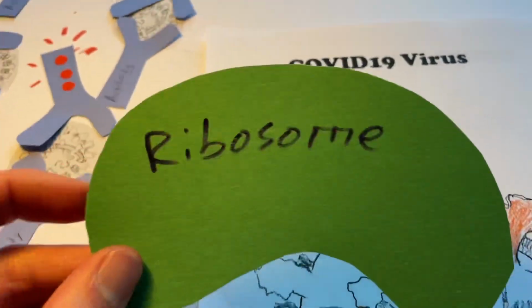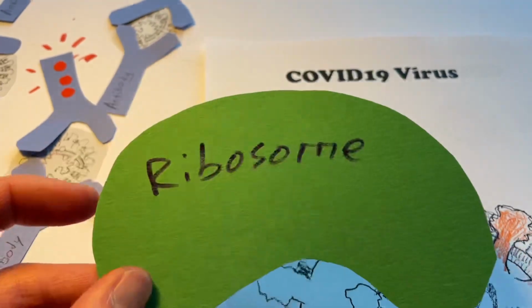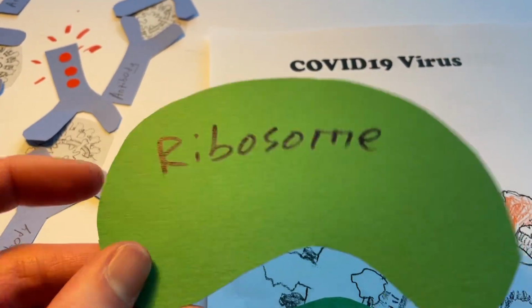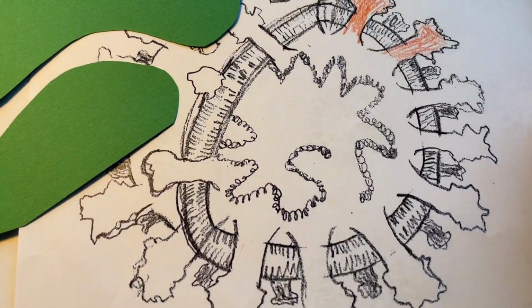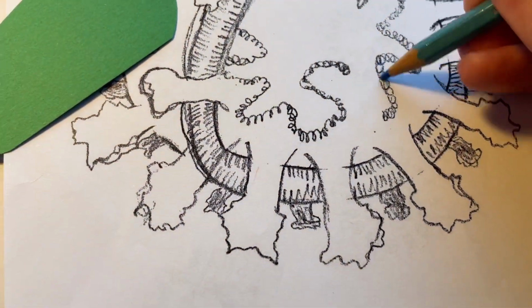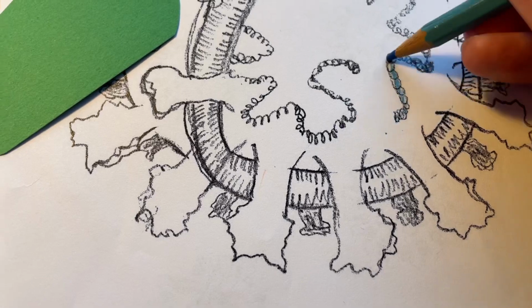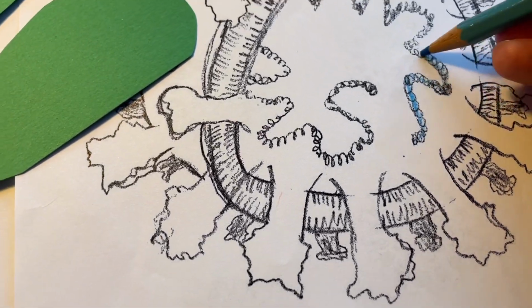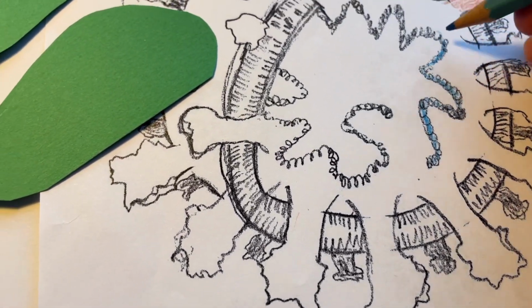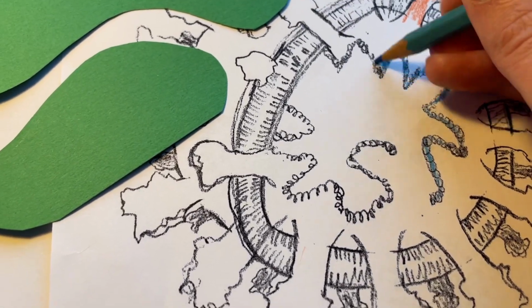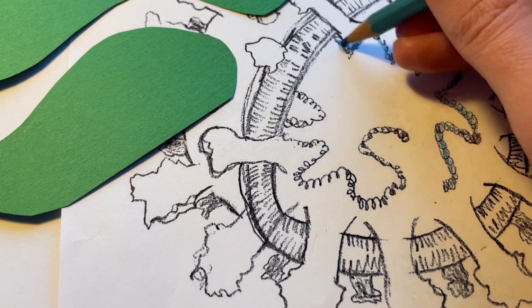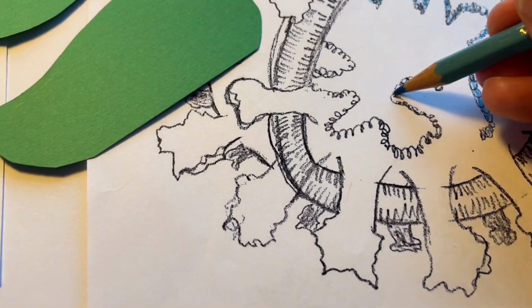So where does the ribosome get the instructions for how to make the viruses in your cells? That comes from the nucleic acids inside of the coronavirus, okay? That's this helix that you see right here, okay? It's either DNA or RNA that is inside of the viruses, and the coronavirus has RNA inside of it, okay?